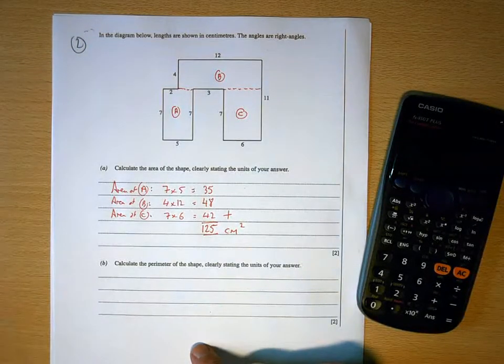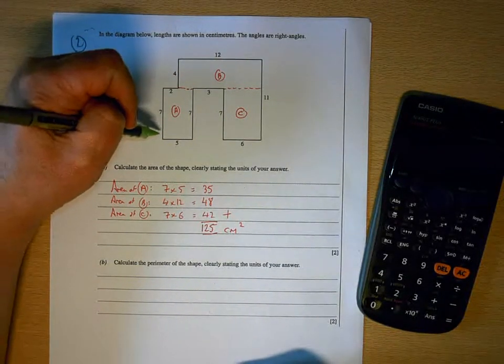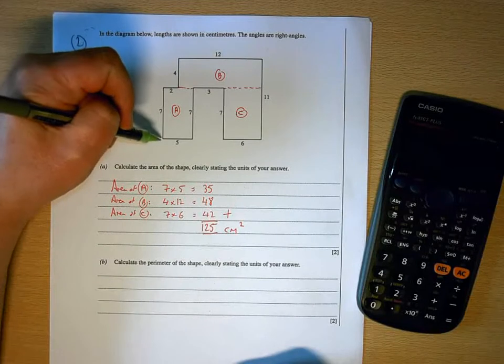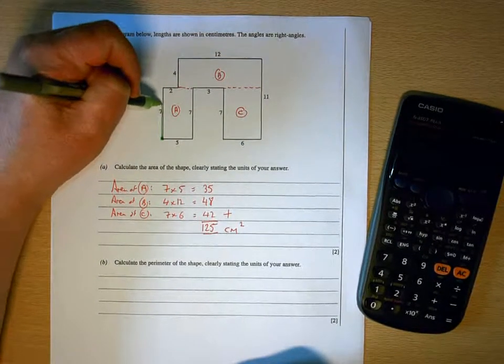Now for the perimeter of the shape, we need to go around the outside. So I'll do this in green so it doesn't muddle up with the red things that I've drawn there. So if I start there, I'm going to go 7.